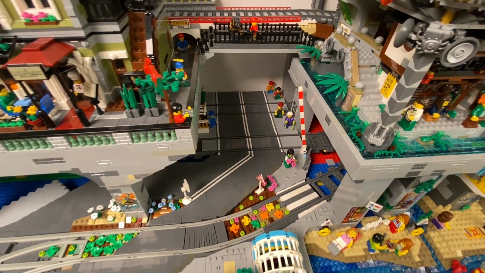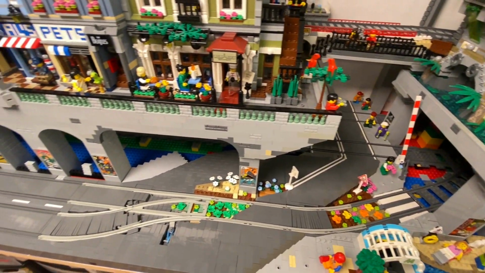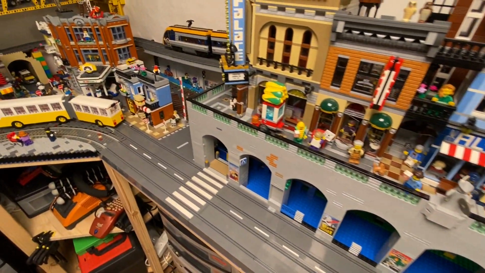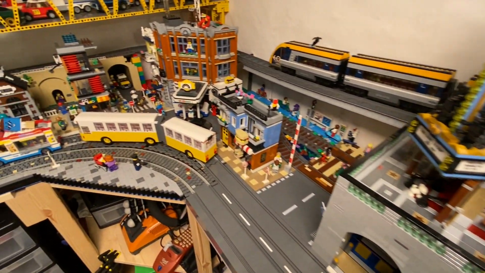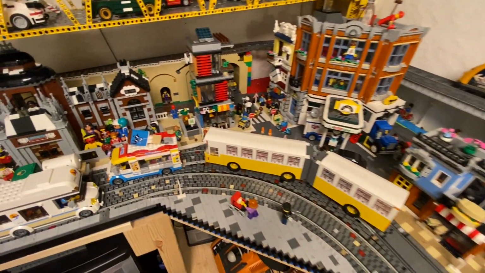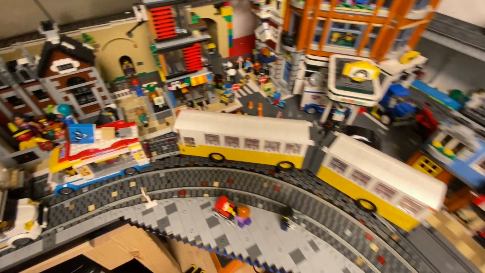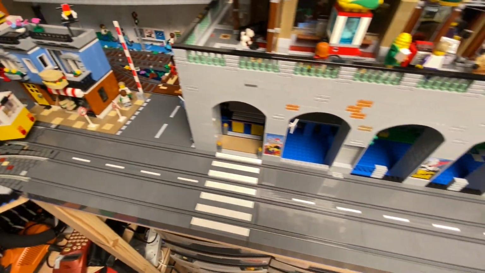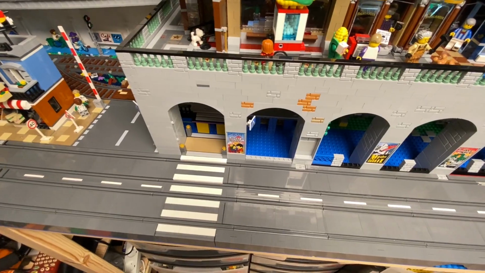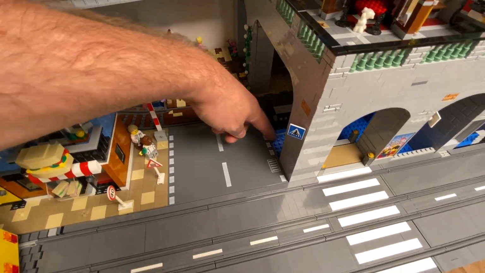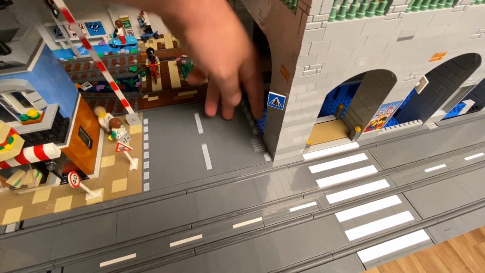Hey, today I'm going to show the brick built road I have in my city and how I've built it. Most of the roads or streets in my city are brick built, some with this cobblestone look and some with this asphalt or concrete look. There are though some streets in my city that are not brick built, for example this small section here.